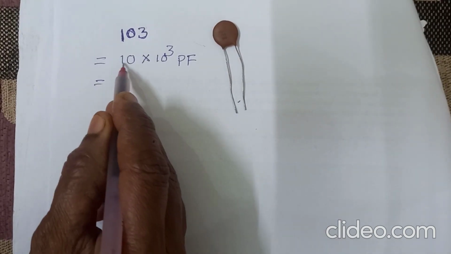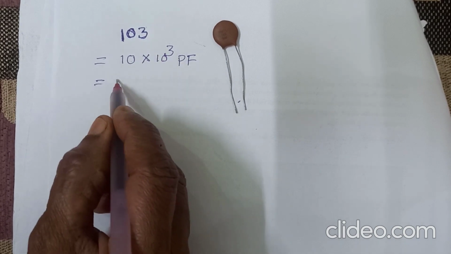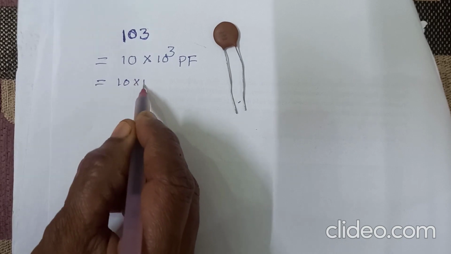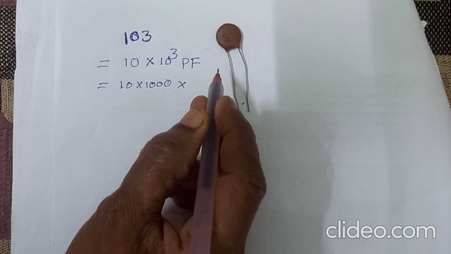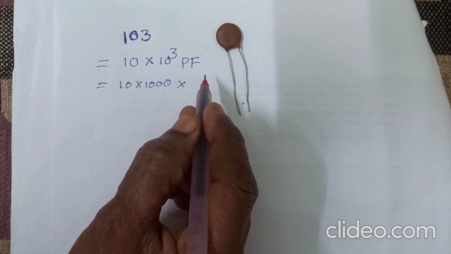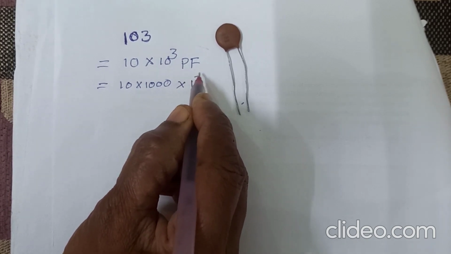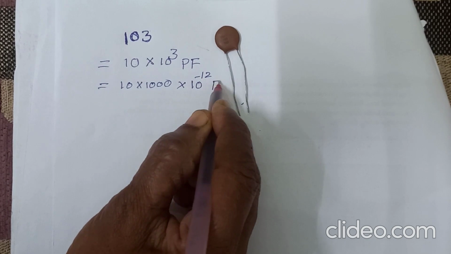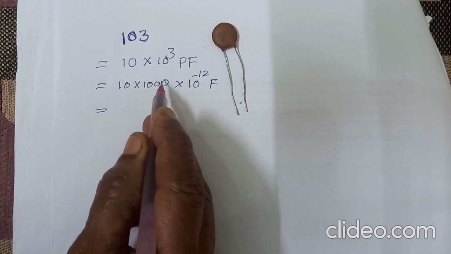So this is 10 and this is 10 to the power 3. How much does it become? 10 to the power 3 is 1000. 1 picofarad is equal to 10 to the power of minus 12 farad. You write it down like this. Next, this is 10,000.